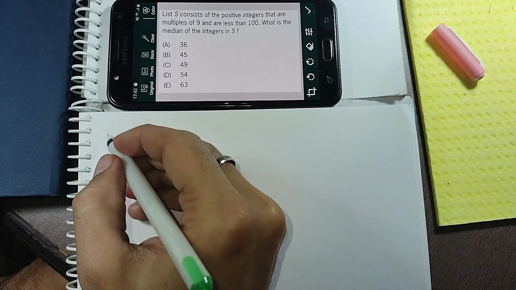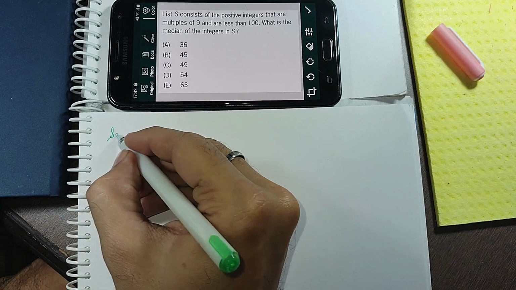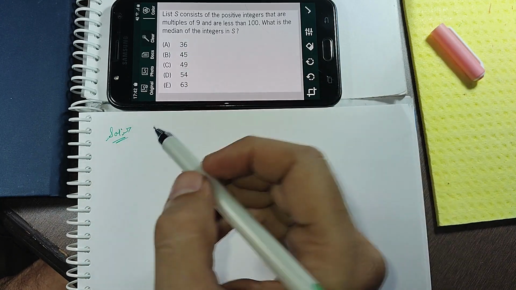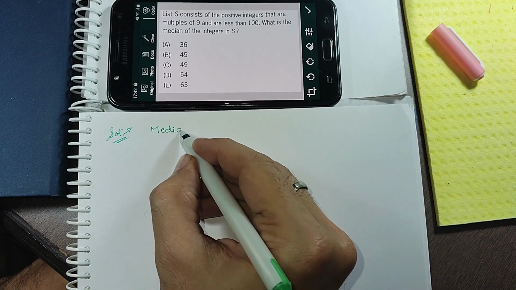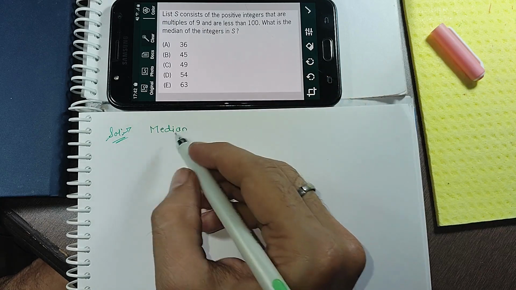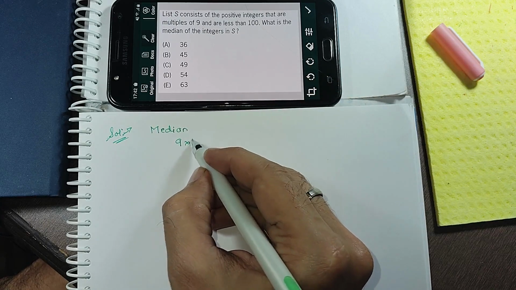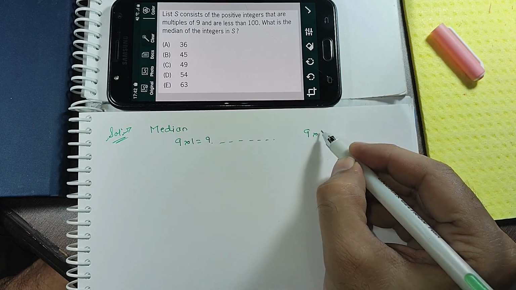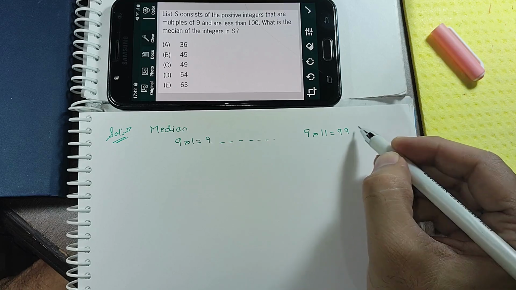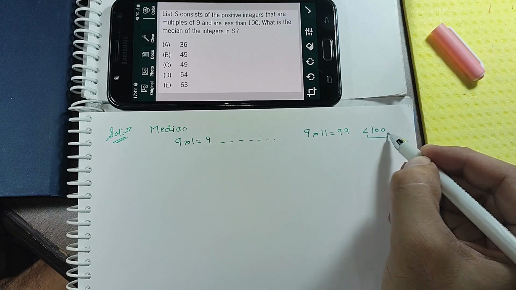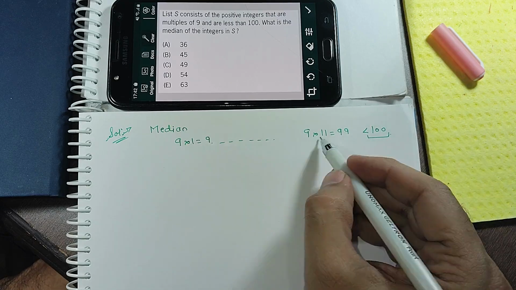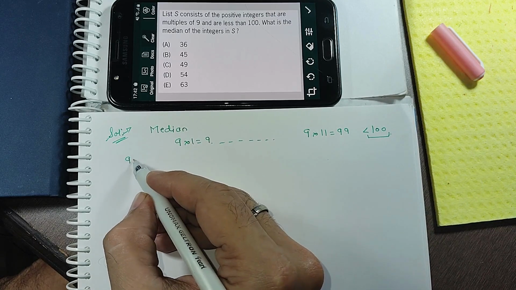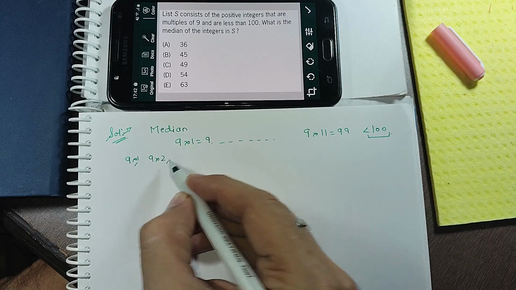List S consists of the positive integers that are multiples of 9 and are less than 100. What is the median of the integers in it? So the term is median. That are positive multiples of 9. So the first multiple would be 9 multiplied by 1, which is 9, and the last multiple will be 9 multiplied by 11, which is 99. He has asked it to be less than 100. Fine. Now, how many multiples will be there? 11.